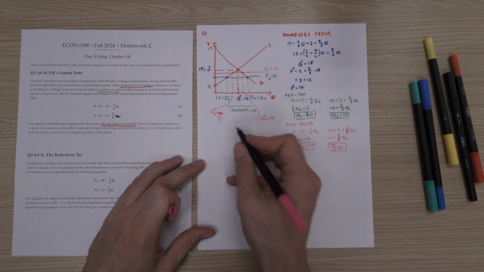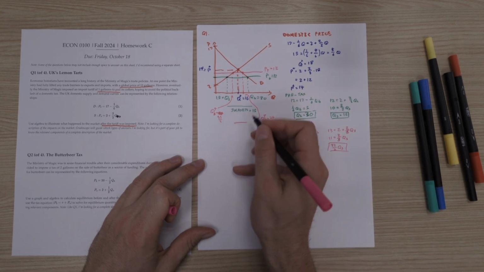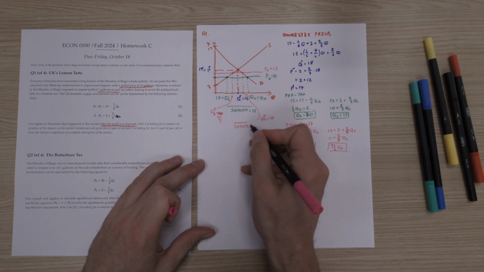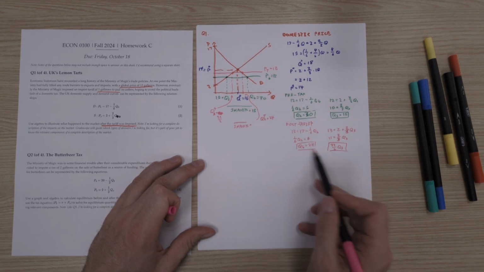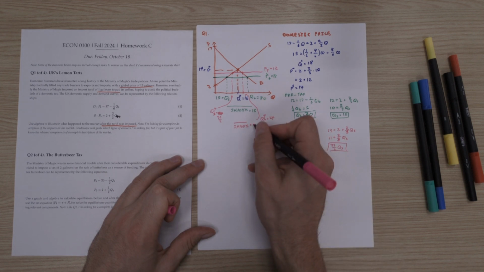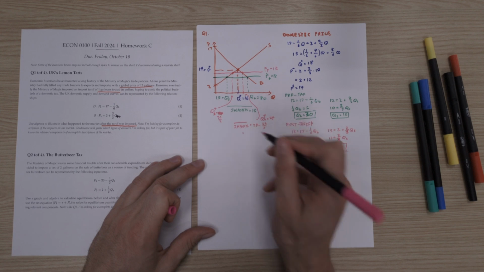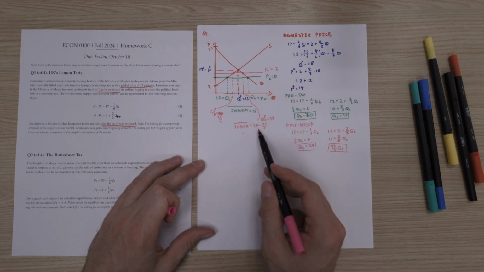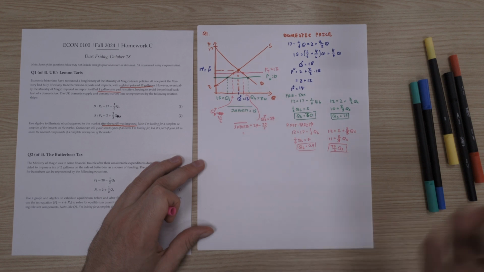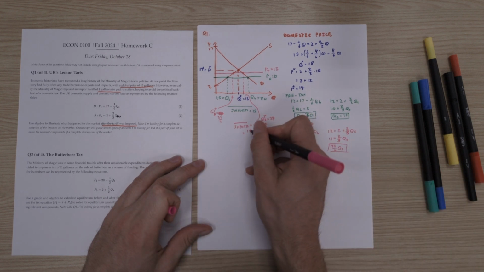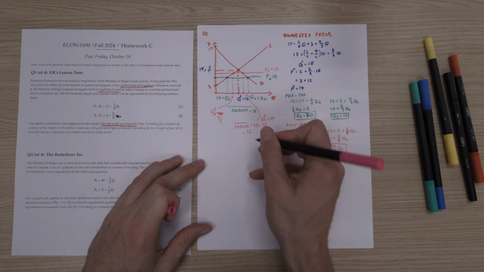So then imports after the tax have gotten smaller. So imports after the tax is the difference between these two things. So it's 24 minus 33 over 2. And you can plug this into a calculator as you like, but what I'd get is 15 over 2.